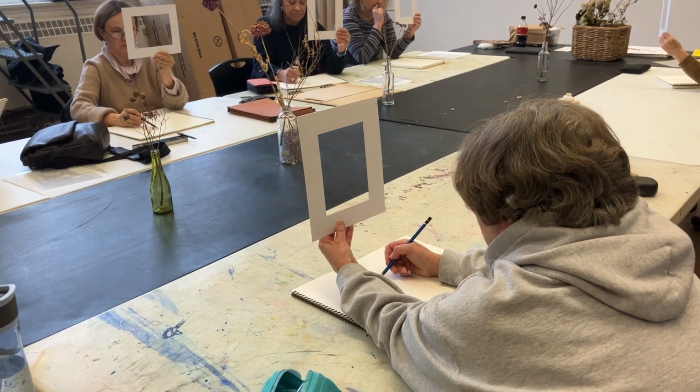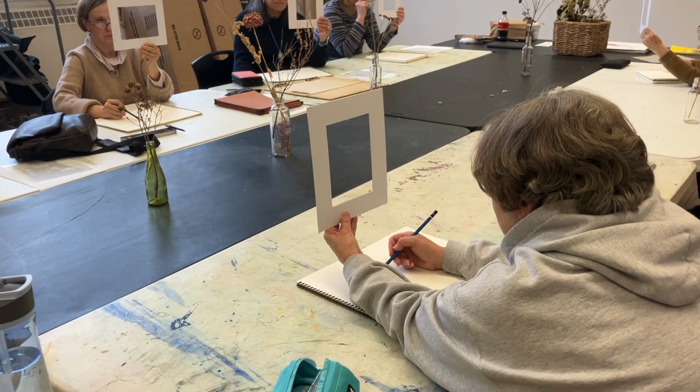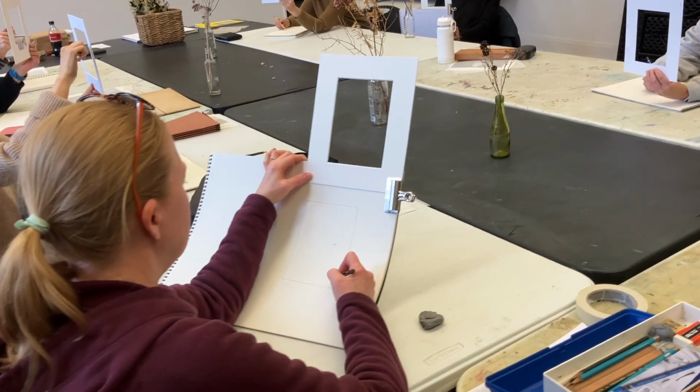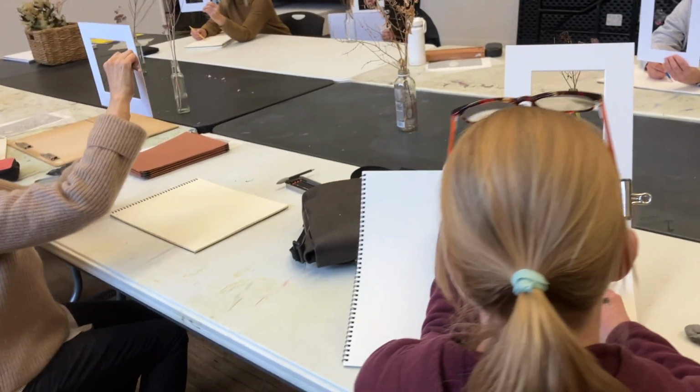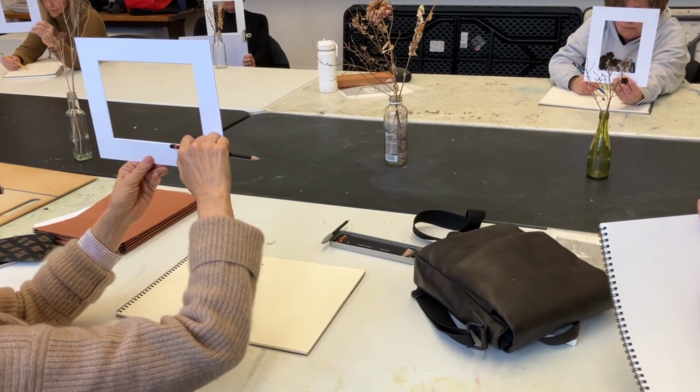So remember, the big thing is to get the big shapes behind the negative spaces first. Getting the big background shapes correct before we move into detail, before we start moving into anything else.